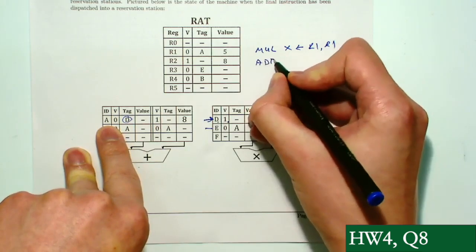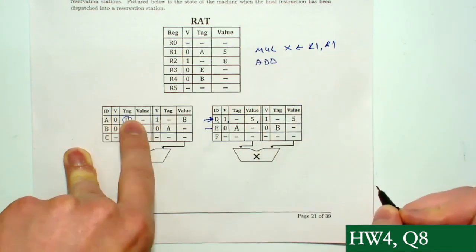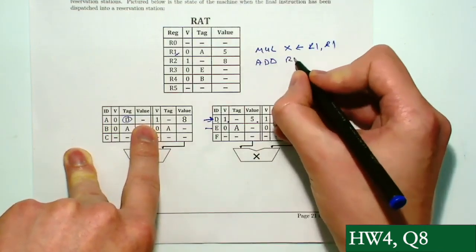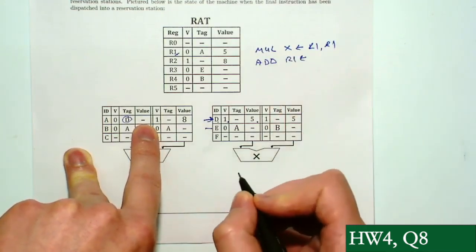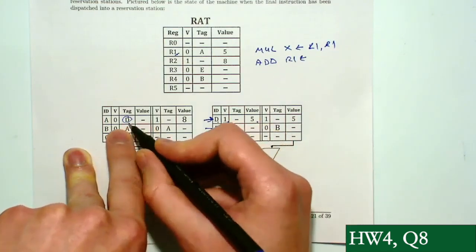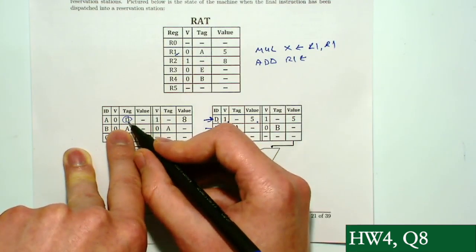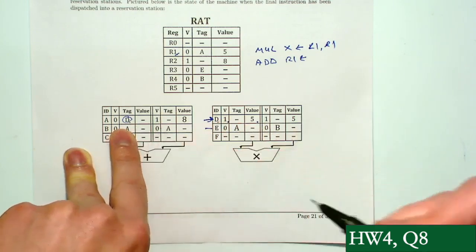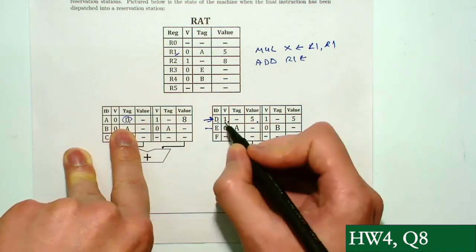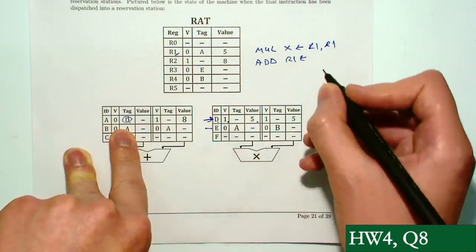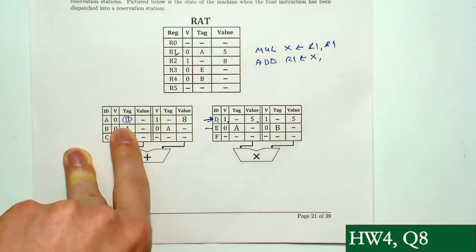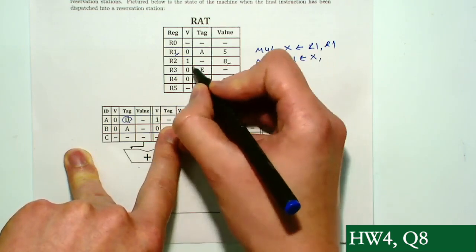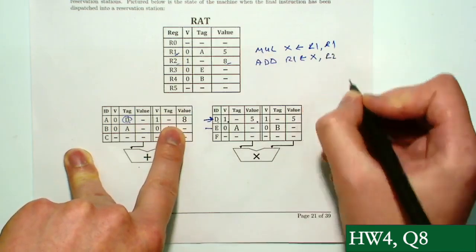The second instruction is add. It writes to the R1 register. One of its source operands is dependent on the previous instruction, so this source register should be the same as the destination register of that instruction. So it should be X. And then the next source operand is 8. The value of the register is 8, which corresponds to R2.